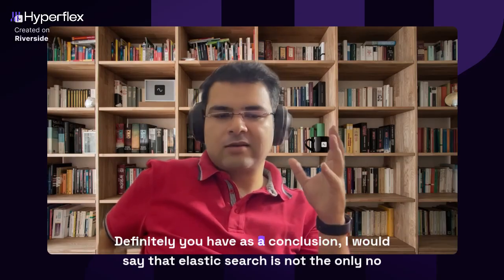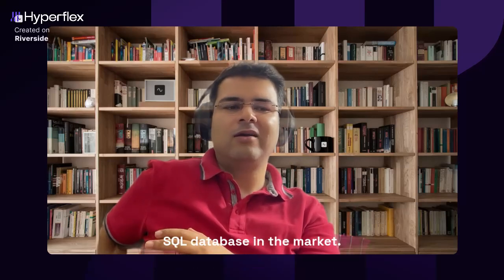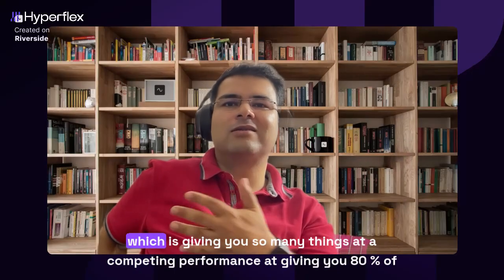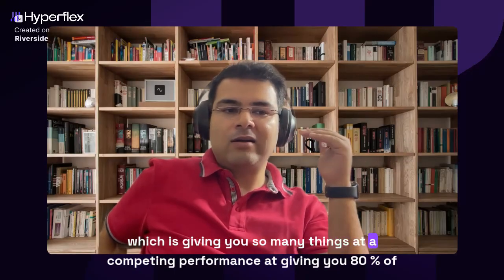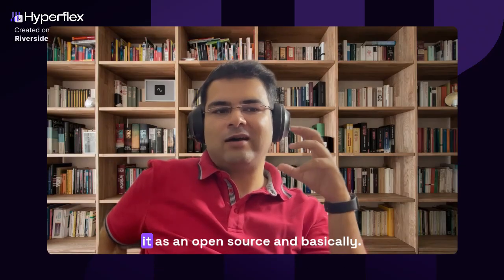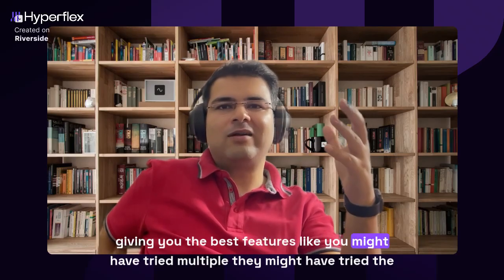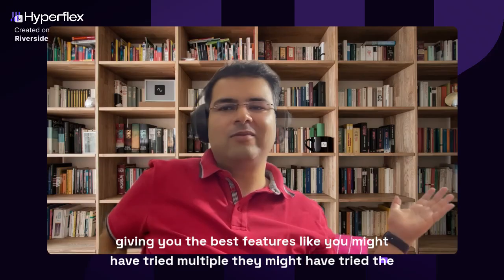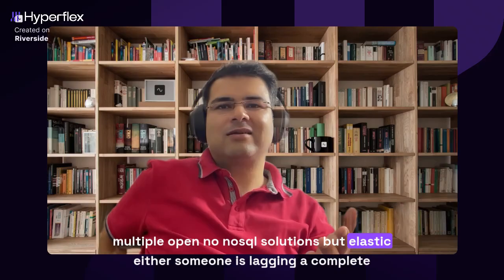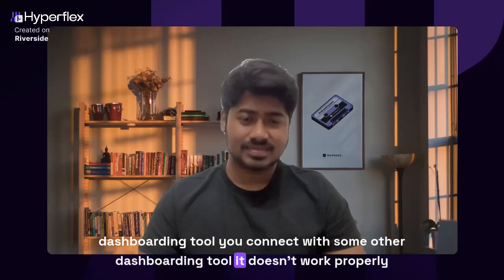As a conclusion, I would say that Elasticsearch is not the only NoSQL database in the market. But if you see the offerings of Elastic, there is no other product giving you so many things at competing performance, giving you 80% of it as open source and giving you the best features. You might have tried multiple open NoSQL solutions, but with them either someone is lacking a complete dashboarding tool, or you connect with some other dashboarding tool and it doesn't work properly.